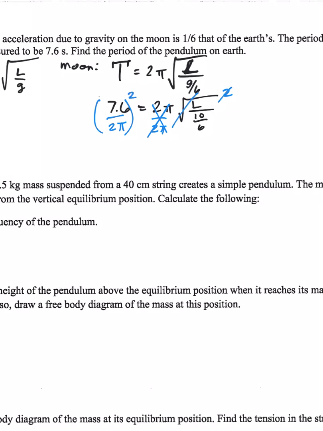So this and this will go away. And then what do we do last? Multiply both sides by what? Yep. Multiply both sides by 10 over 6. That'll go away. So 10 over 6. So now we've got L on this side, and we can work out what's left on this other side, can't we? You should get approximately 2.44 meters. Make sure you work that out on your calculator. 10 times 7.6 squared divided by 6 divided by 4 divided by pi squared, right?